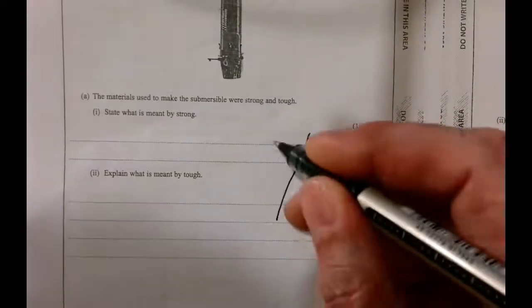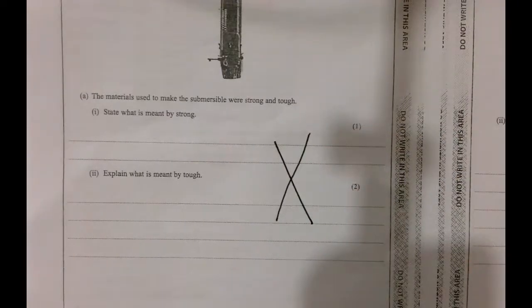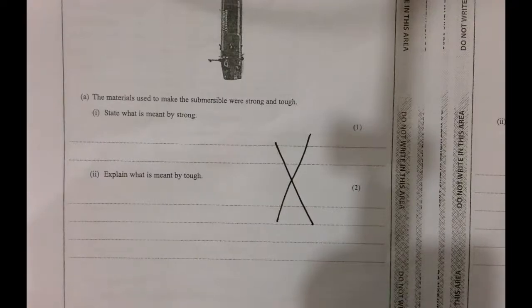For your information, strong means it takes a large force or large stress to break, whereas tough means that something can withstand impacts without breaking and absorb a lot of energy before they break. But we sort of don't care. In fact, we've adjusted the grade boundaries to take into account that you weren't supposed to know this, and this just slipped through. That's this part of the question. The rest of the question you should have been able to do.